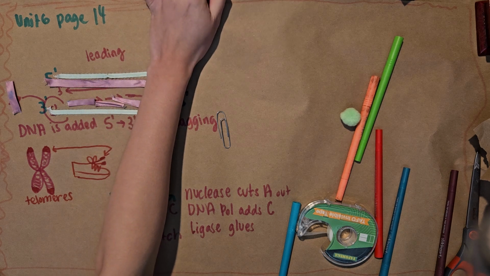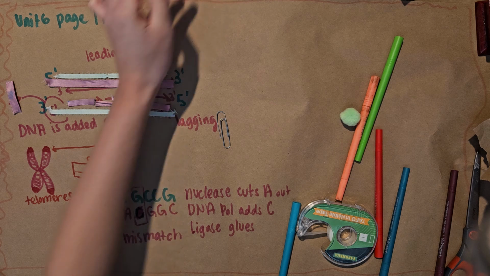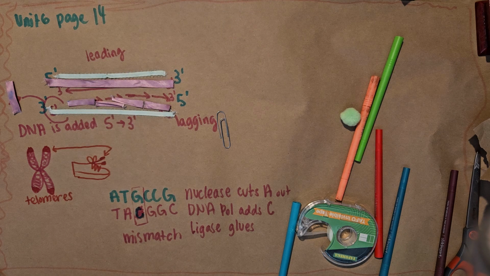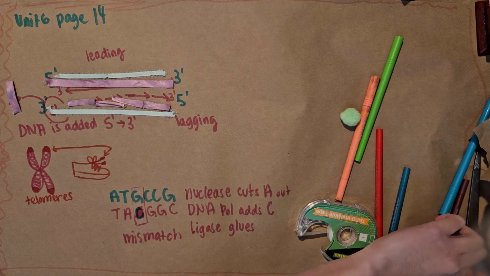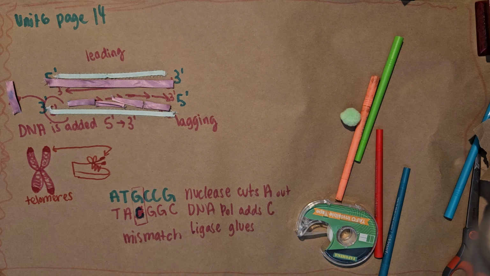Okay, now page 15. Please attempt the page, pause it, attempt it, and then unpause it in order to get the answers. Hopefully you did pause it.